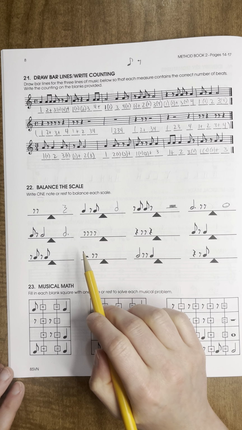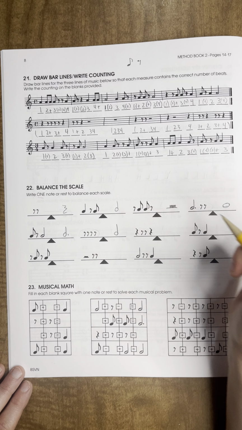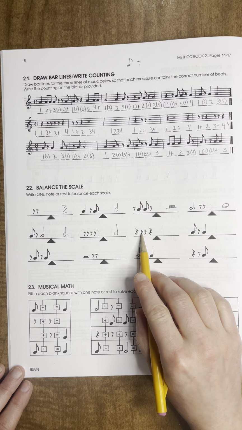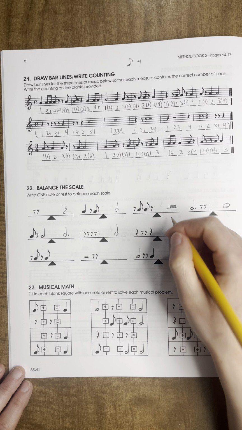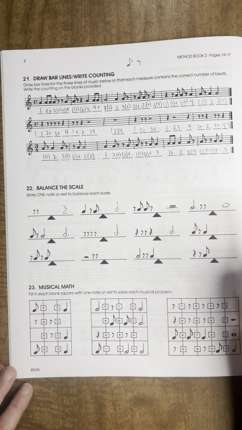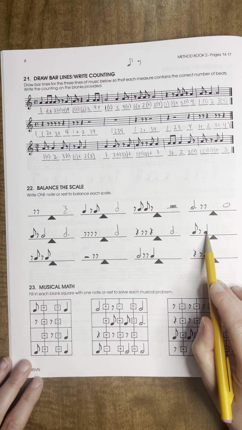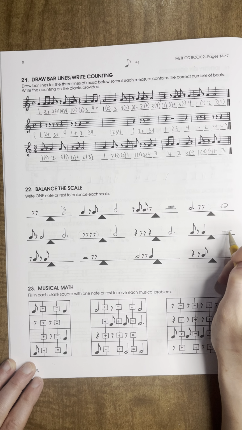These 4 8th rests combined equal 2 beats, so I'll draw a half note. 1, 2, 3 beats total. I'll draw a dotted half note. There's only so many combinations, so eventually you start to see the same types of things. So this is 2 beats. I'll draw a half rest.